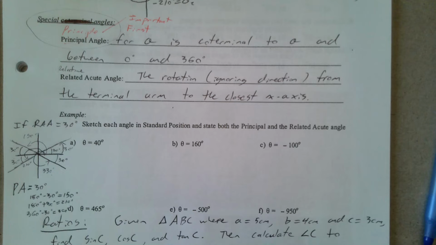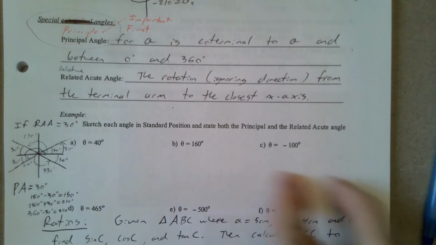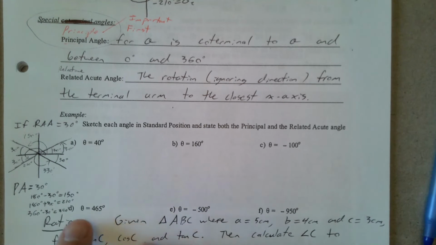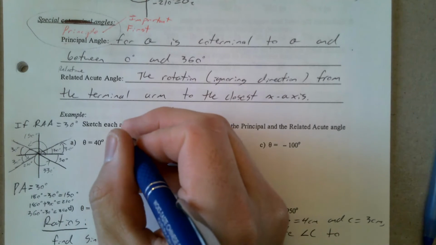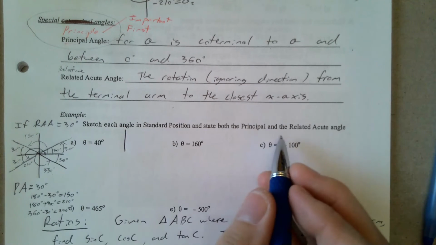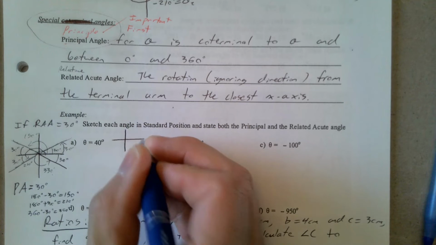Okay. We're going to try out 6 examples real quick here. These last ones we're going to try to squeeze up top because I wanted some room for ratios that didn't fit on the lesson. So each one of these is in standard position, and I want to find the principal angle and the related acute angle.